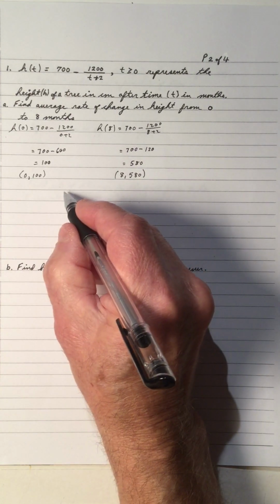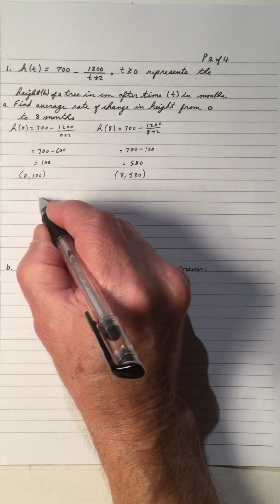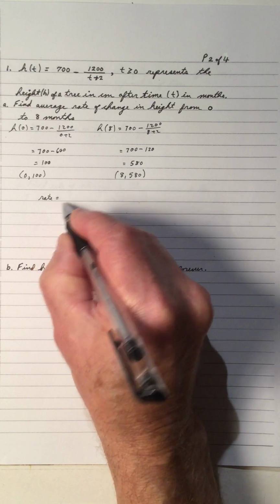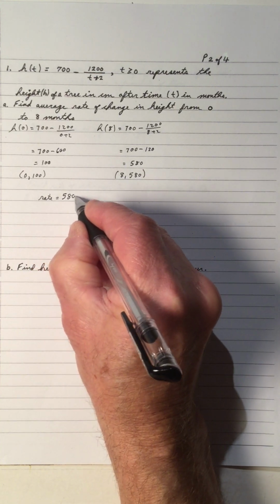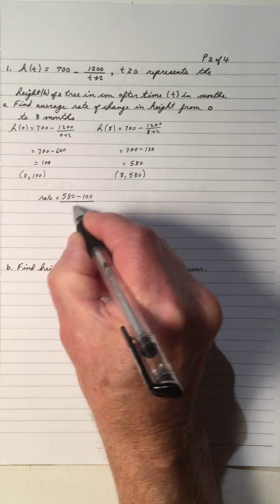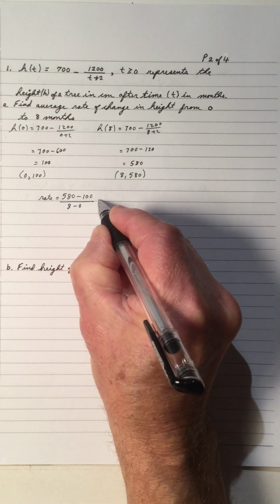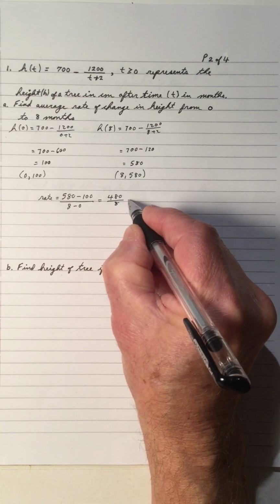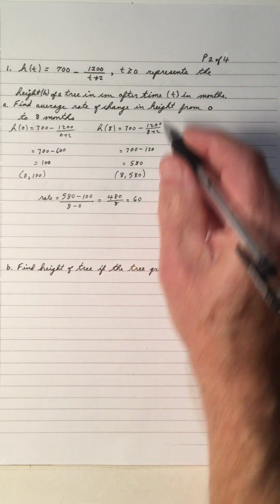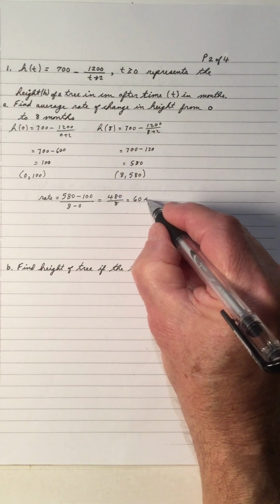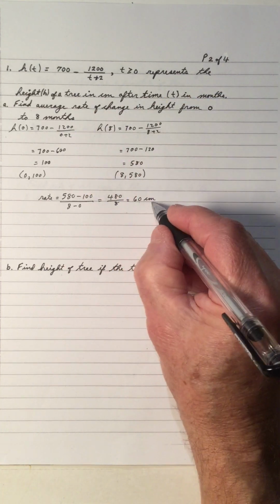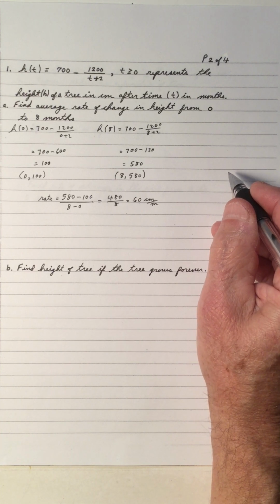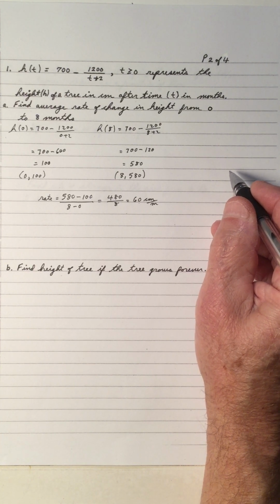Okay, so that means we have to get the average rate of change, the rate of change in the height. So that's the slope, y2 minus y1 over x2 minus x1. So that's 480 divided by 8, and that ends up to be 60. And so it's 60 centimeters per month. The rate of change is 60 centimeters per month, change in the height.